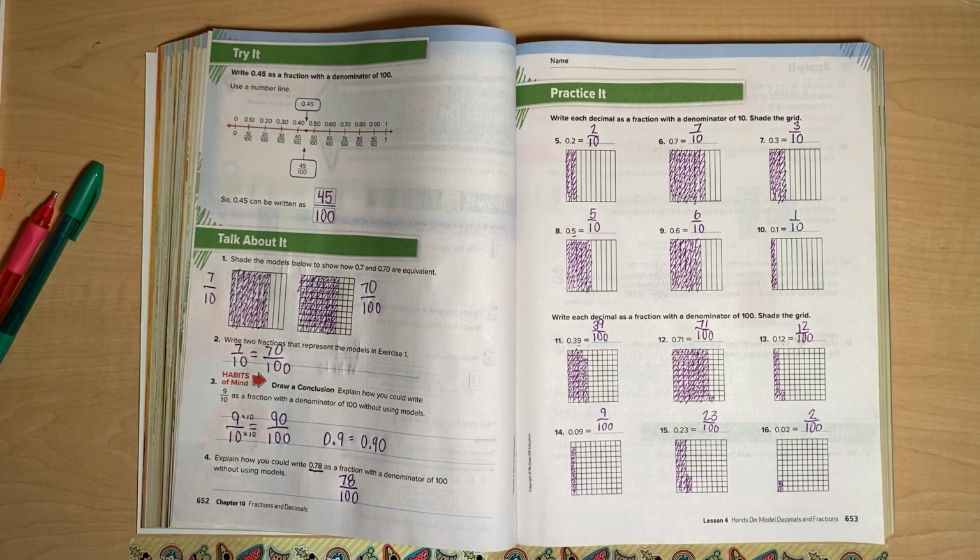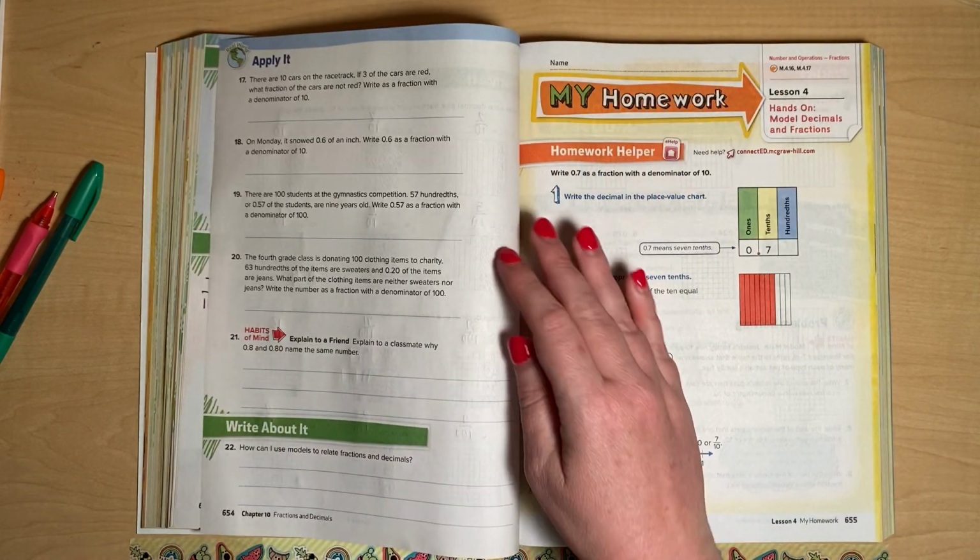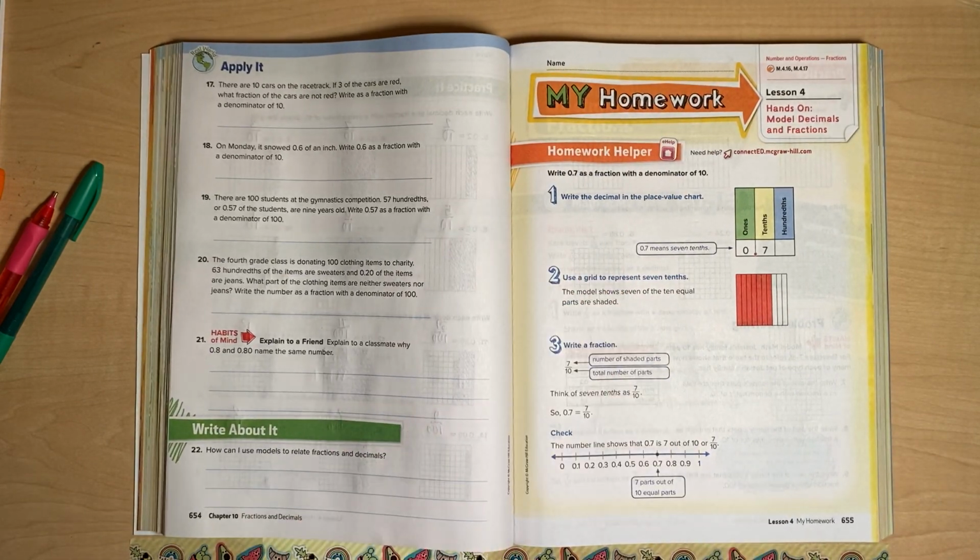All right, if you have any questions about changing those to fractions or shading in your models, go back and rewatch this section. All right, let's do the back of the page and be finished with the lesson.